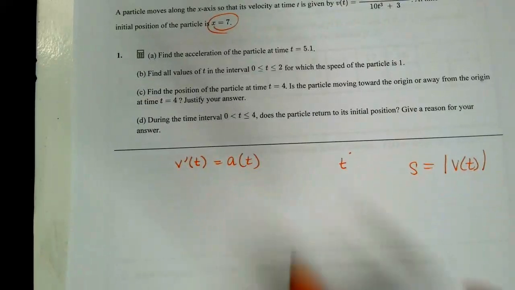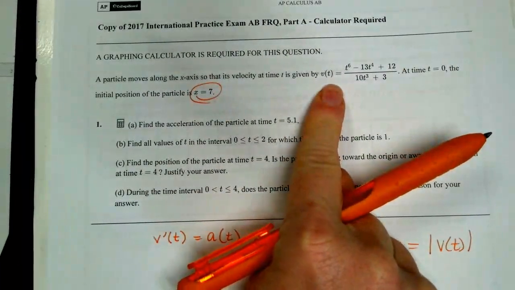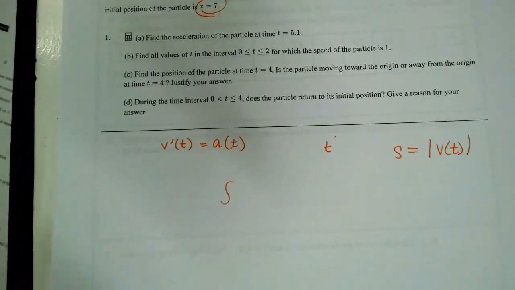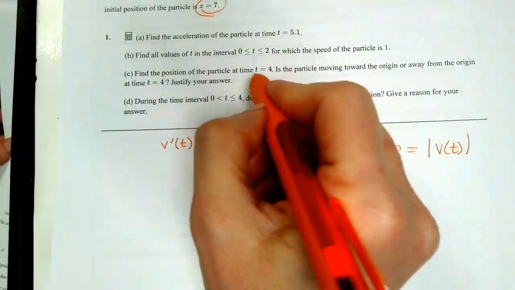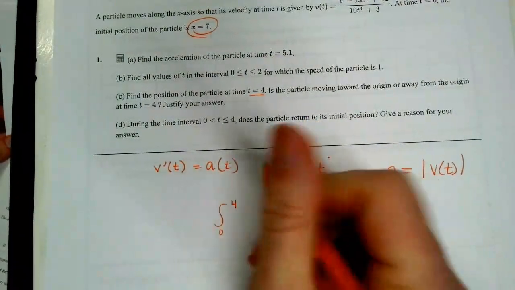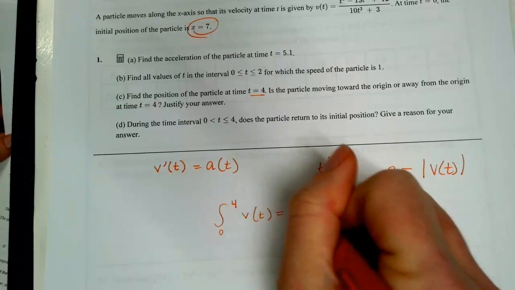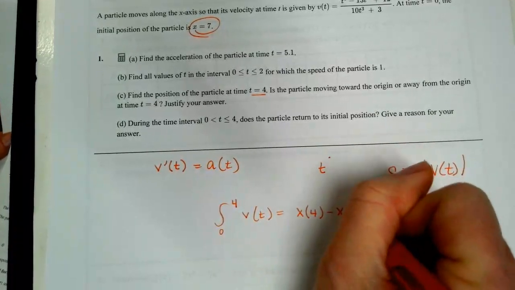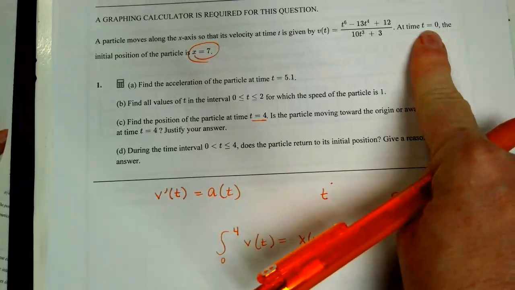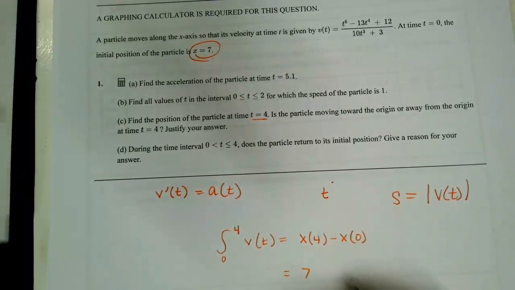Okay. Then find the position of the particle at t equals 4. This is velocity. I need position. Antiderivative. So in this case, how am I going to find this antiderivative when I only have one value? T is 4. So I'm going to go 0 to 4 of v of t. That would give me x of 4 minus x of 0. And they told me the initial x of 0 is 7. So I plug this stuff in the calculator and then I subtract from 7.